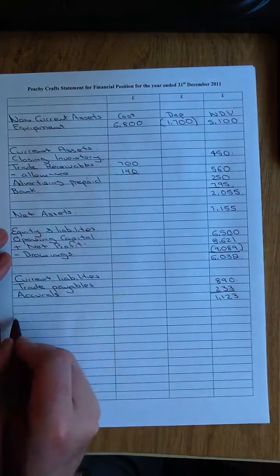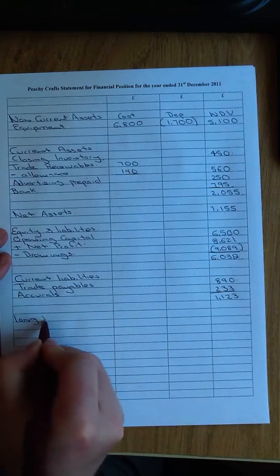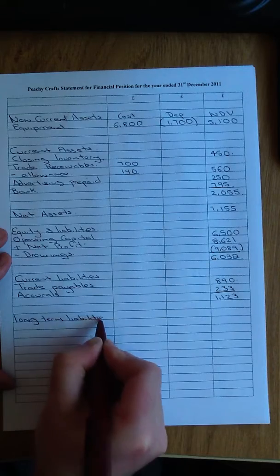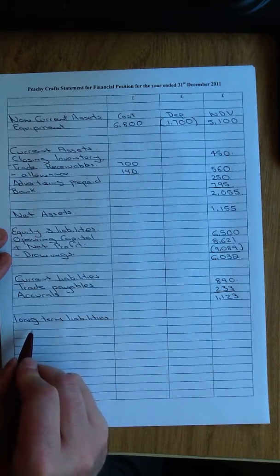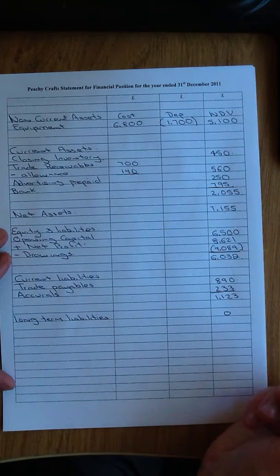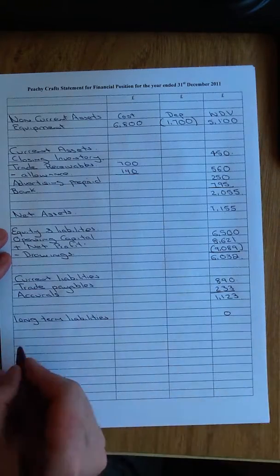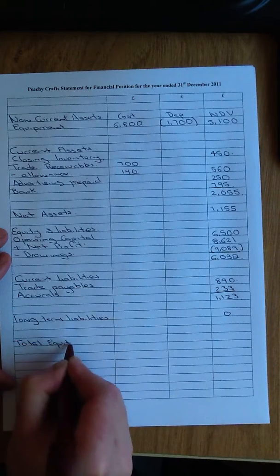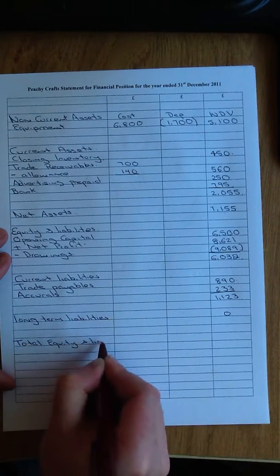Then we put in our long-term liabilities. In here you would put in any bank loans, but in this business there were none. So you put in 0. And the final thing that goes in is our total equity and liabilities.